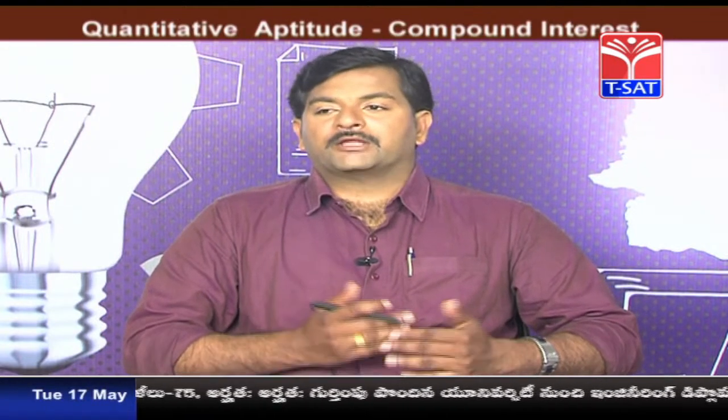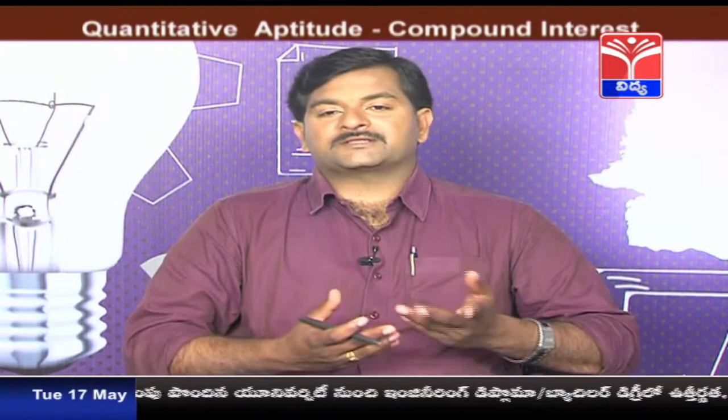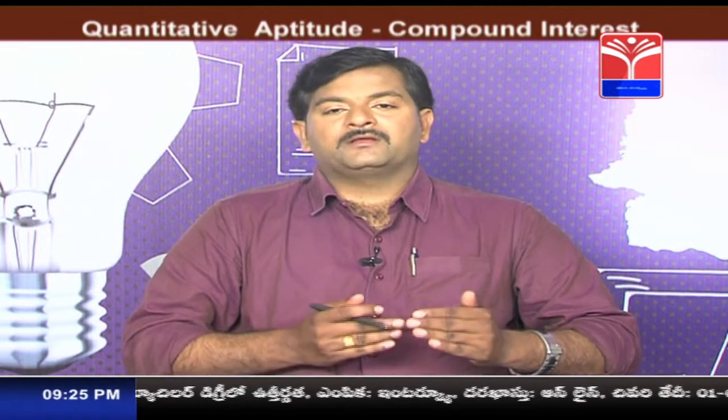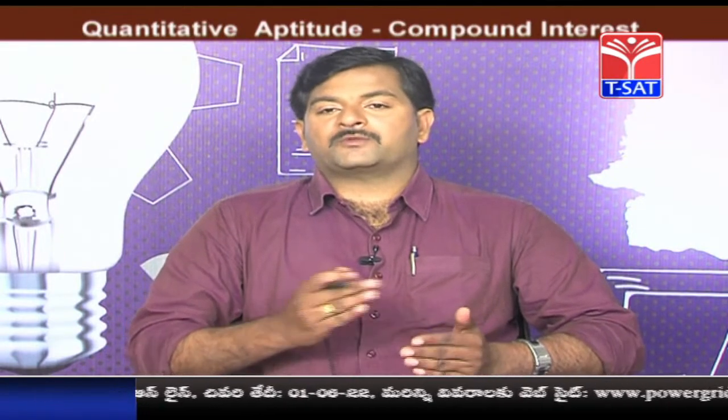That's why 16,000 into 105 by 100 into 105 by 100 into 105 by 100. After simplification, 18,522 is the amount, but we have to find the compound interest. So amount minus principal. What is my compound interest? 2,522 rupees. I hope you understood.